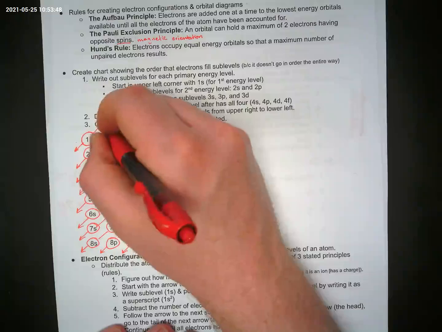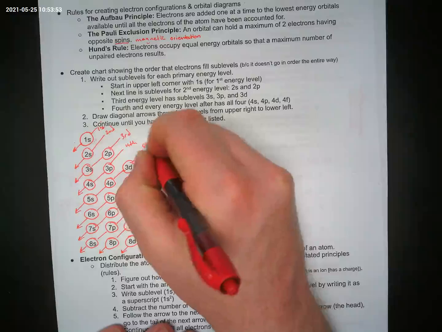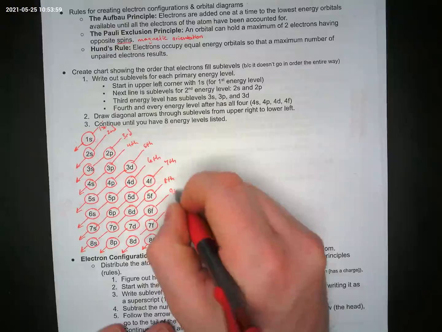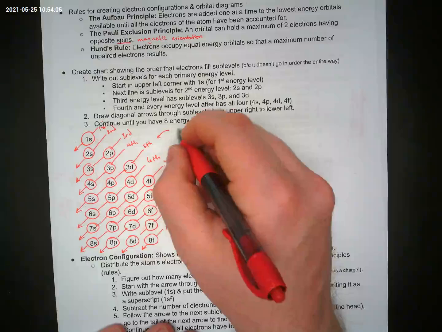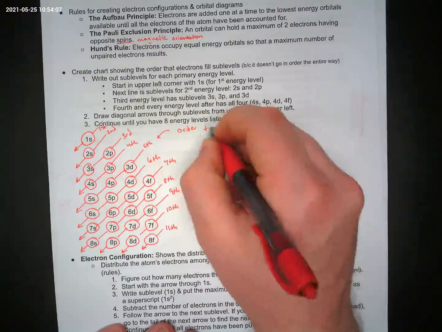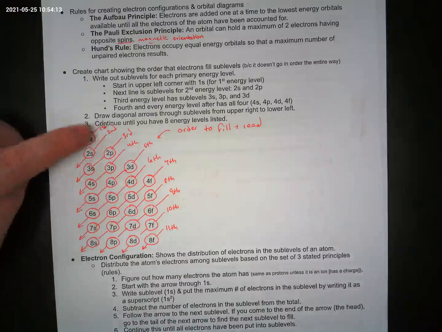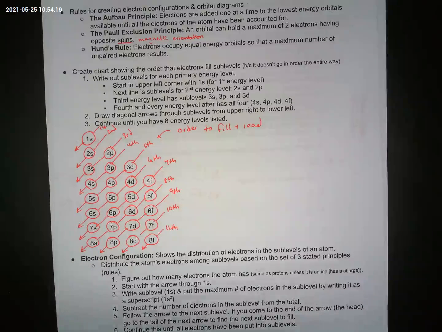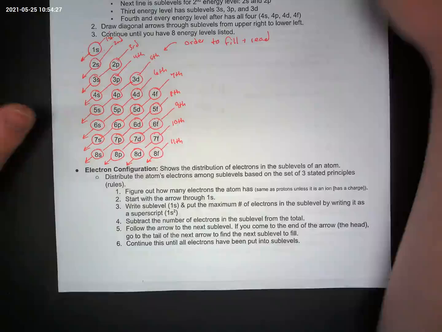So here's the first line to read. This is the second line to read, the third, the fourth, the fifth, sixth, seventh, eighth, ninth, tenth, and then the eleventh. And here, I'll even add in a little note: order to fill and read. Again, this is the first line we've got to fill, the second line, the third line, and it's in that order. So it's also the order in which we have to read these. And we're going to use this to properly designate the electron configuration of a particular atom.